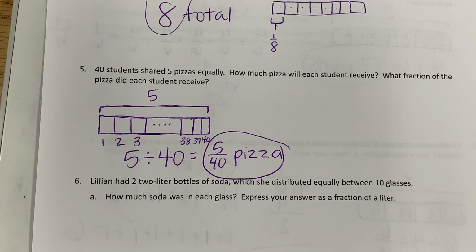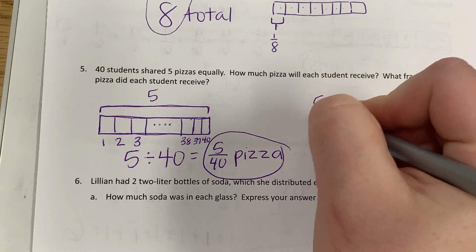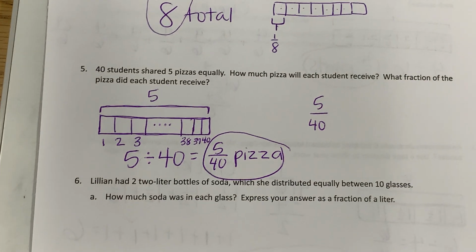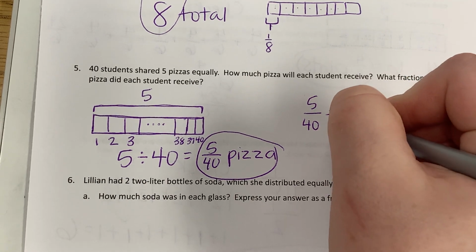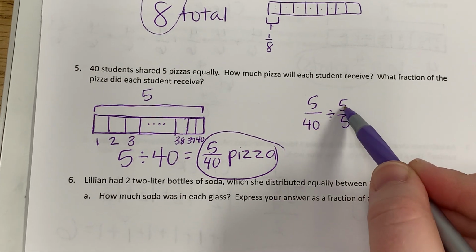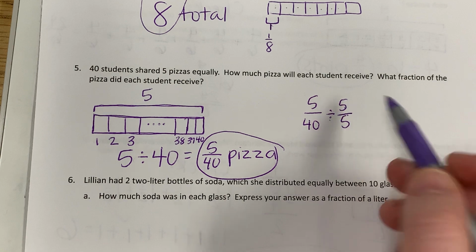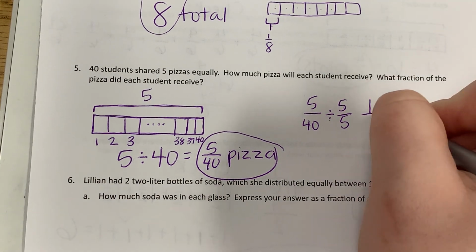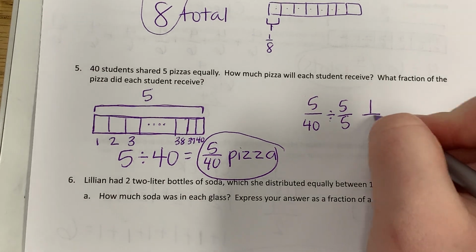Yes, Nana? You could reduce it. How did you reduce that, Nana? You took 5 out of both sides. So she took 5/40ths, and she said, whatever you do on bottom, you also do on top. So she divided by 5/5, because 5 divided by 5 go into each other? You can do that, right? So 5 divided by 5 is 1. And 40 divided by 5 is what? 8.